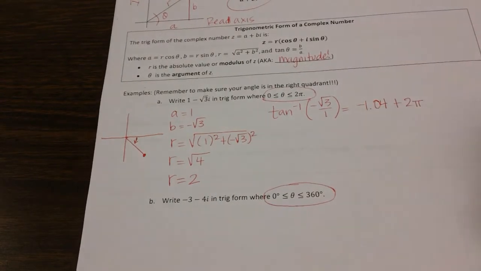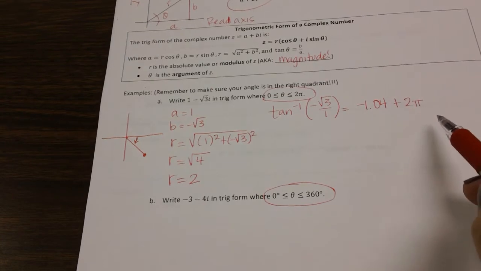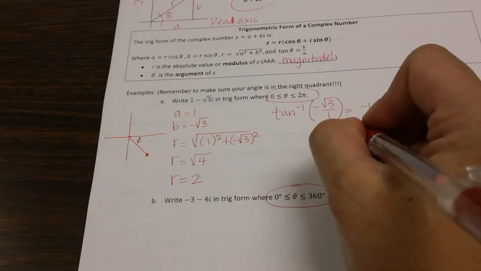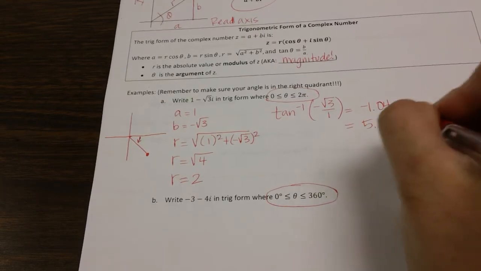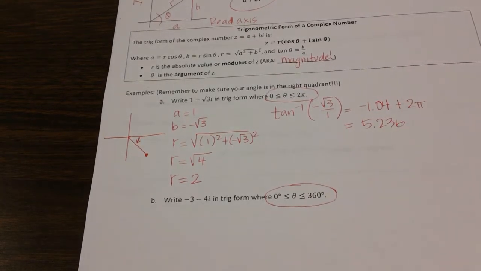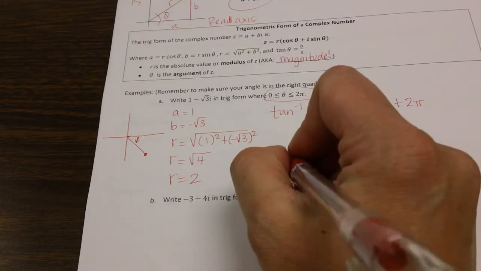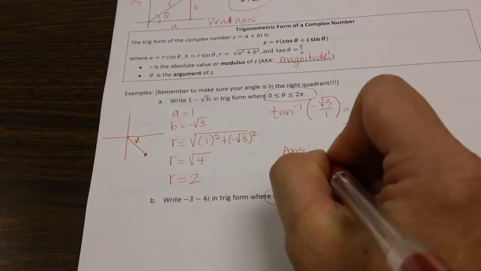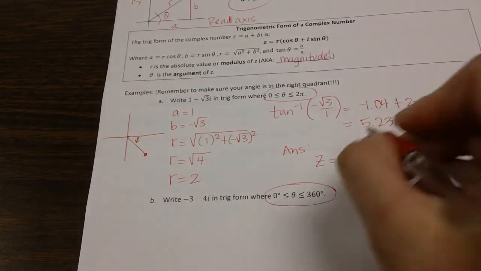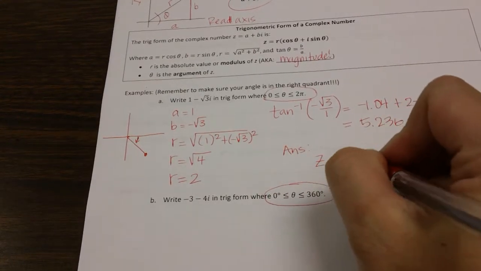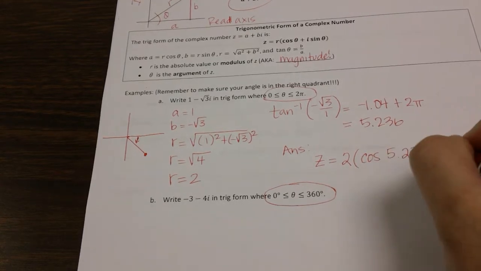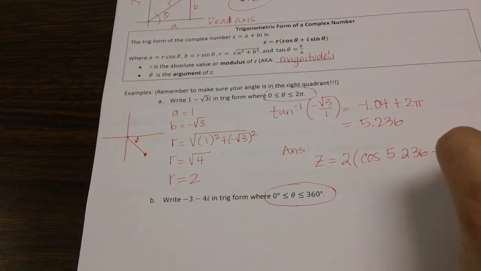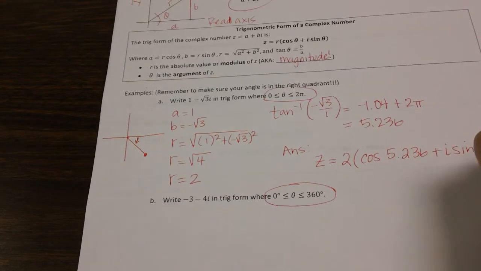Make sure when you add 2 pi in your calculator that you use the pi key. So when you do that, you should get 5.236 radians. All right? And then we just need to put it together. So our answer is going to be z equals 2 times the cosine of that angle plus i sine of that angle.